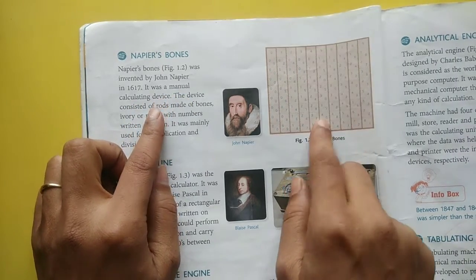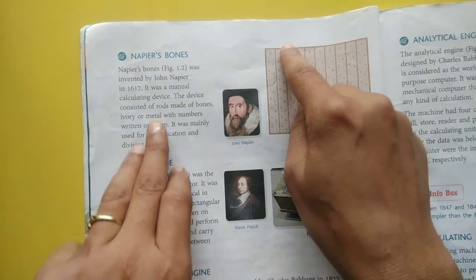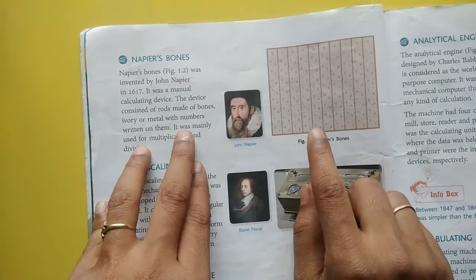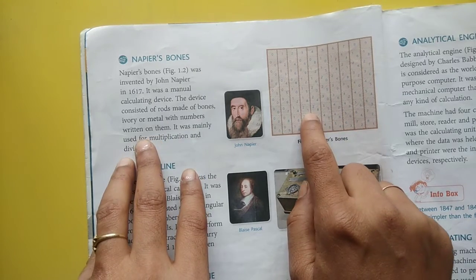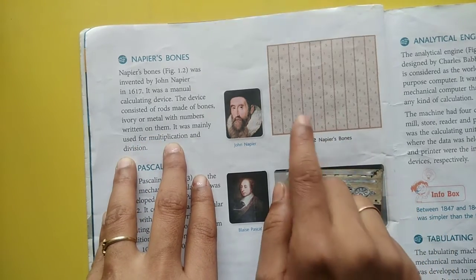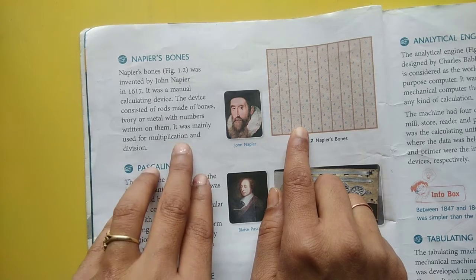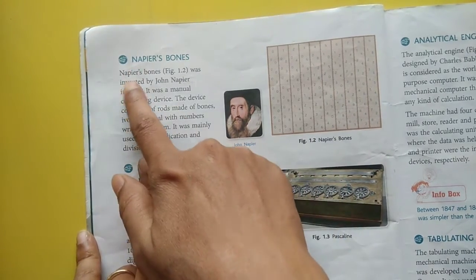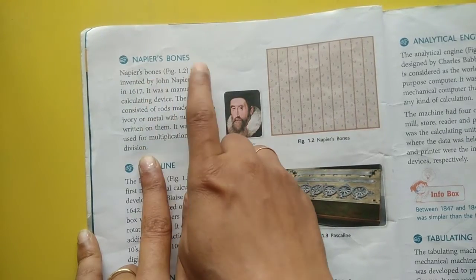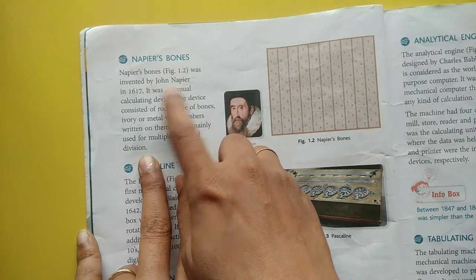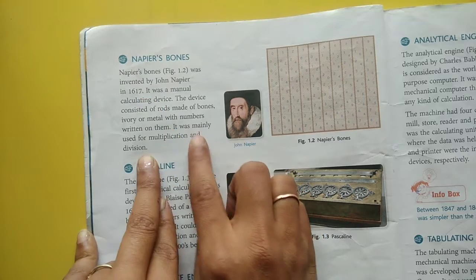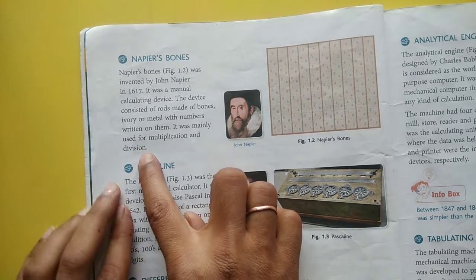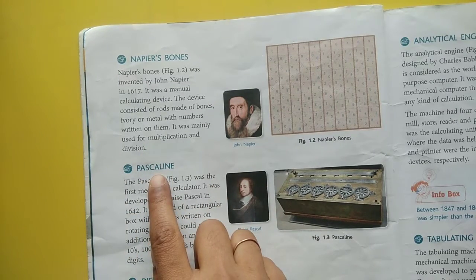This device consists of rods made of bone, ivory or metal with numbers written on them, and it was mainly used for multiplication and division. So you have to learn the device name Napier's bones, invented by John Napier in 1617, mainly used for multiplication and division.